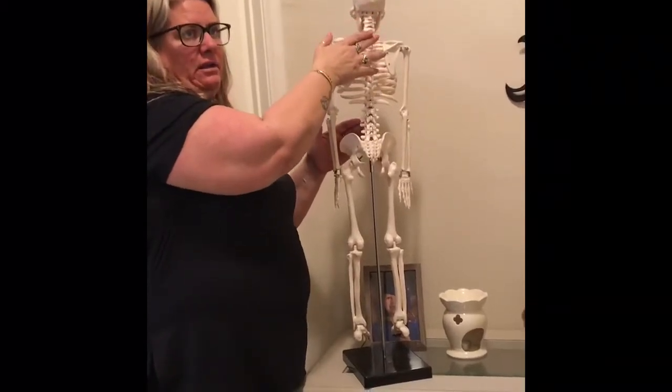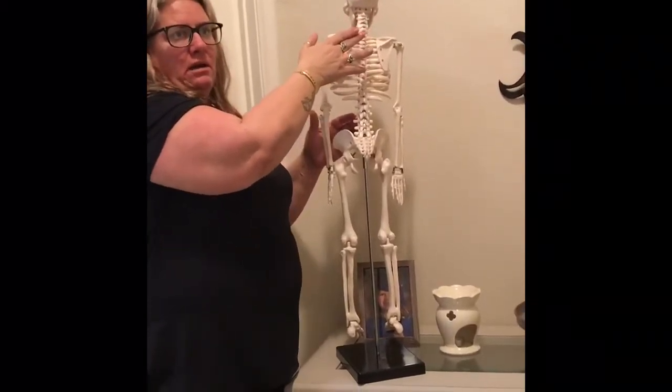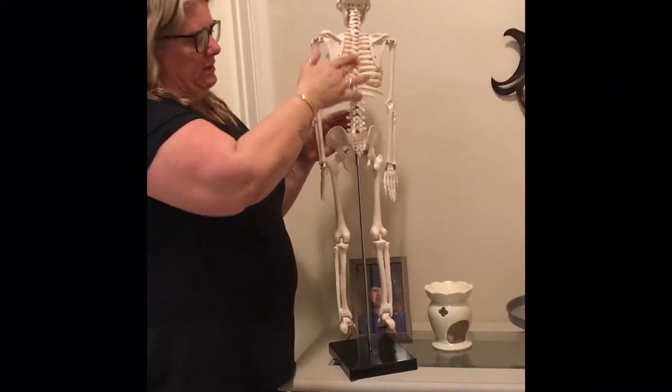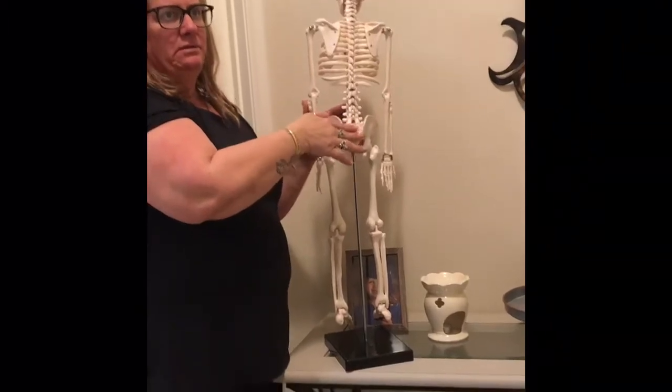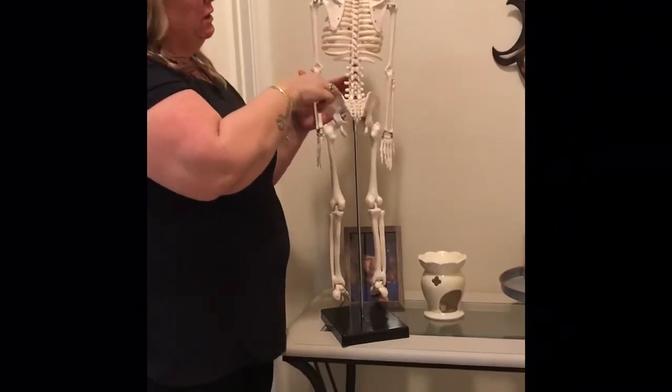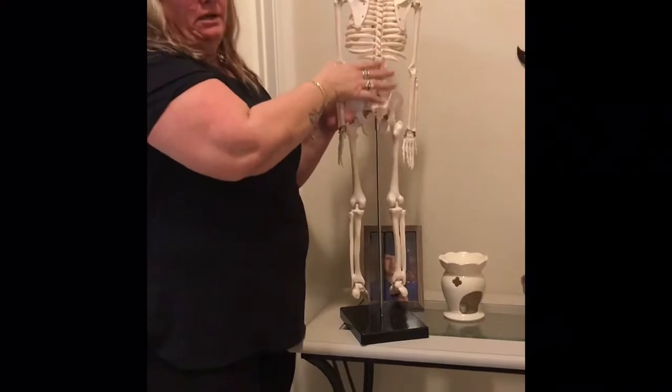And then the coccyx, which is the bottom of the spine, this part right here, kind of like your tailbone. And then the lumbar part, which is the lower part of your back right in here.